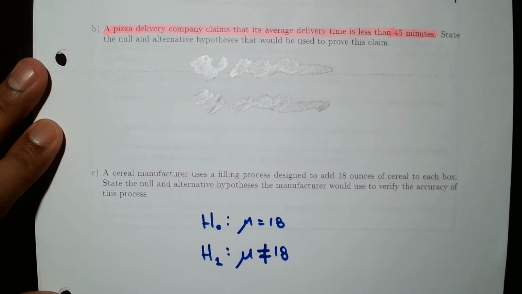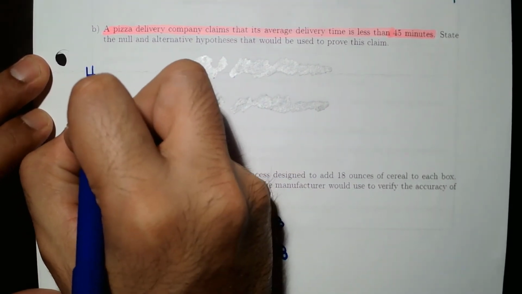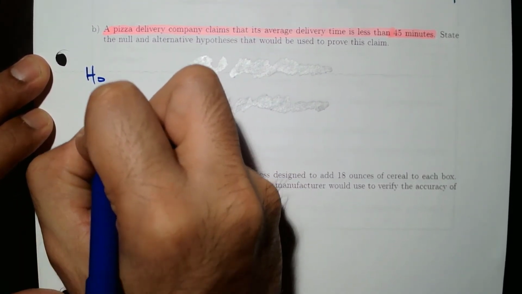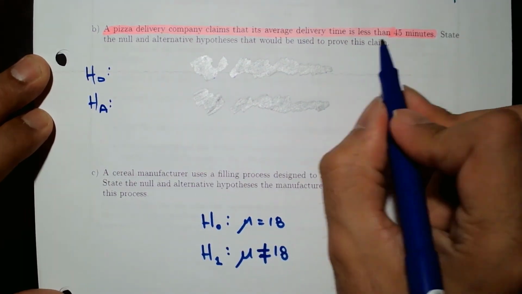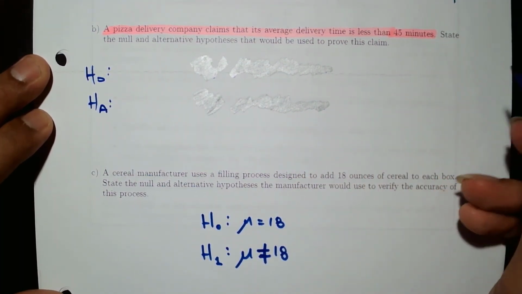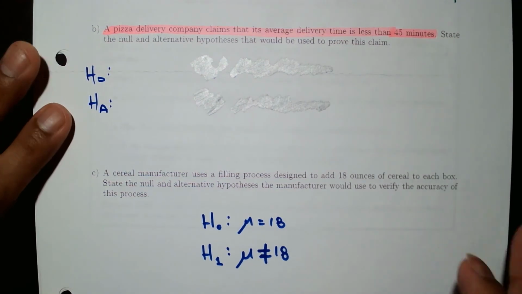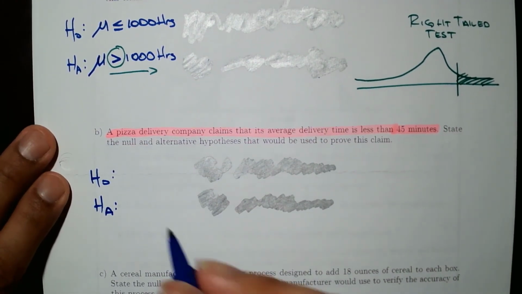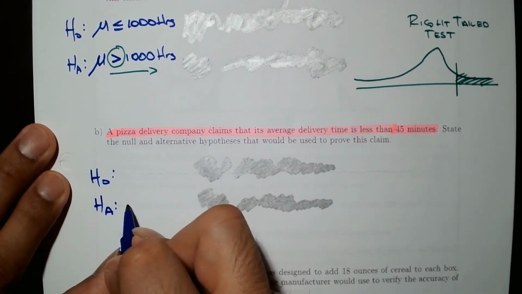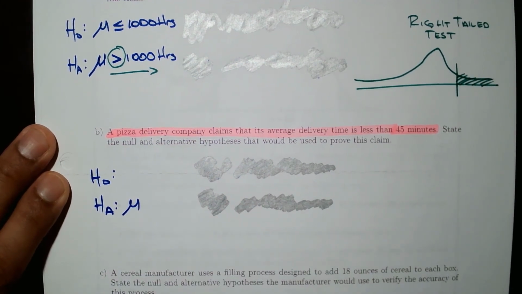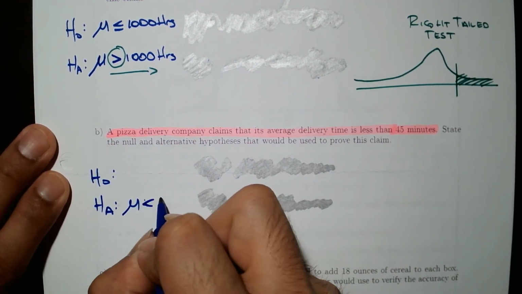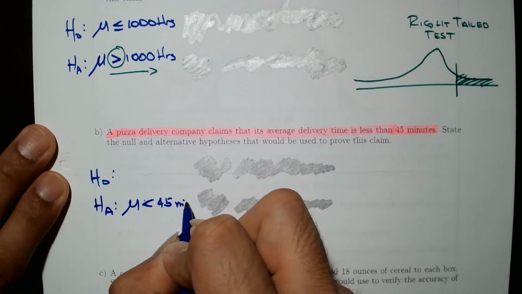Okay, so let's state Ho and the Ha. Less than 45 minutes. So the mean or the average time is less than 45 minutes.